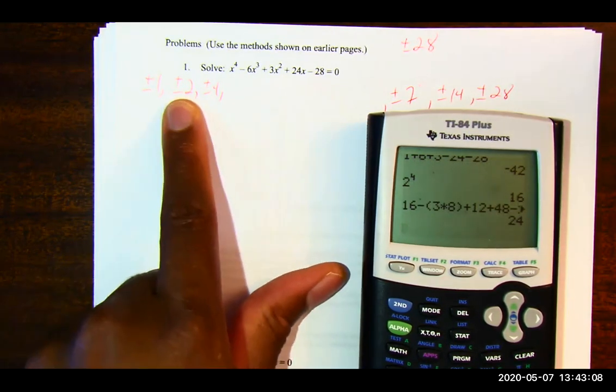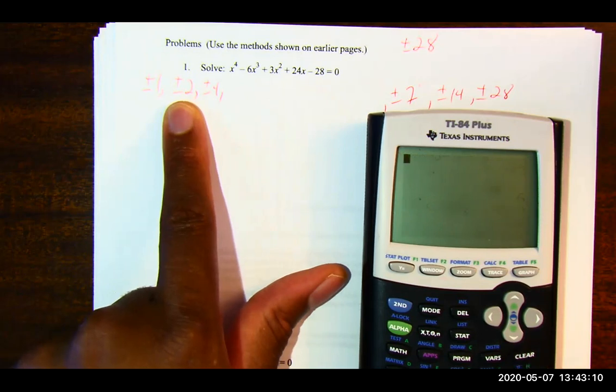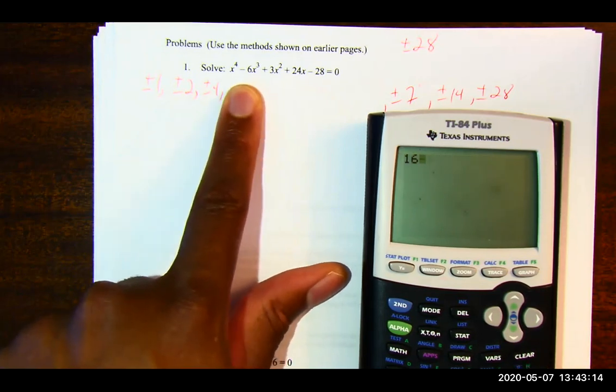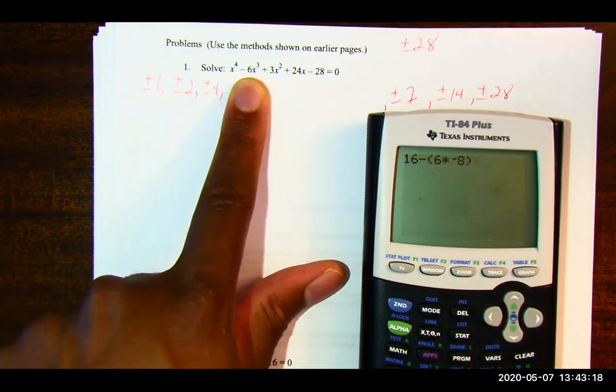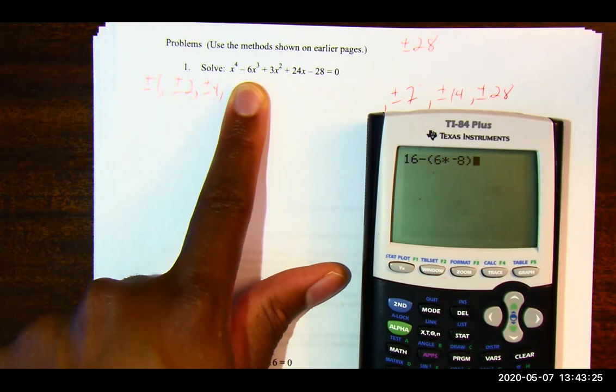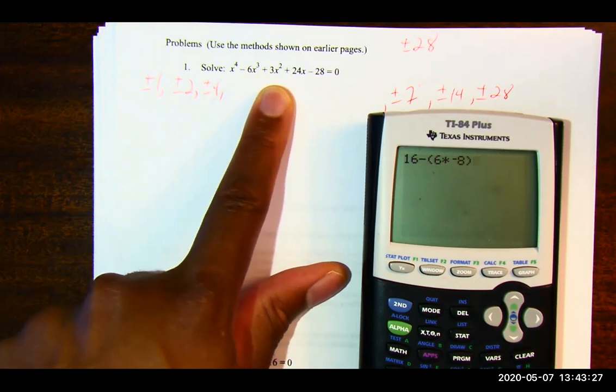Now let's test -2. That's still positive 16 minus 6 times negative 8, because it's an odd power, so it's going to end up negative. Negative 2 times negative 2 is positive 4. 4 times negative 2 is negative 8. Still plus 12.